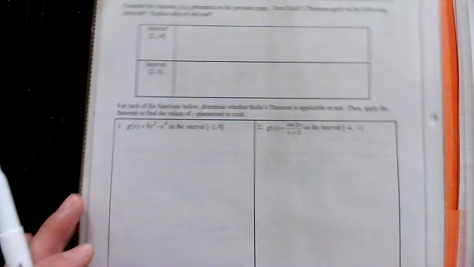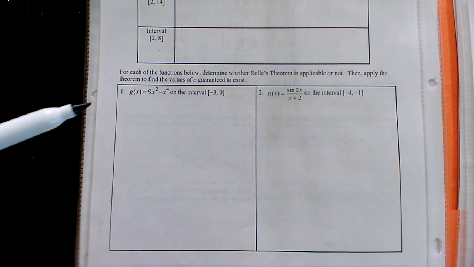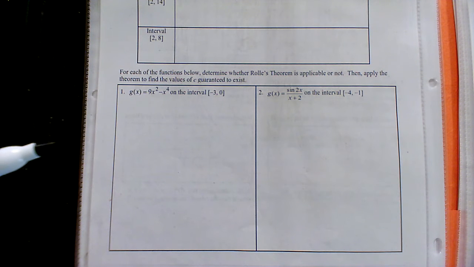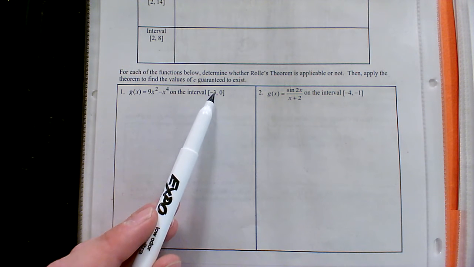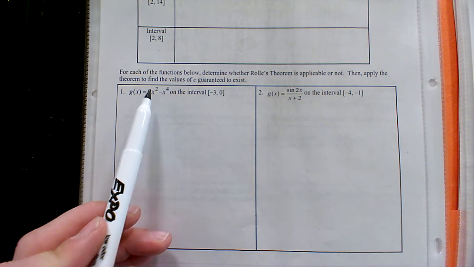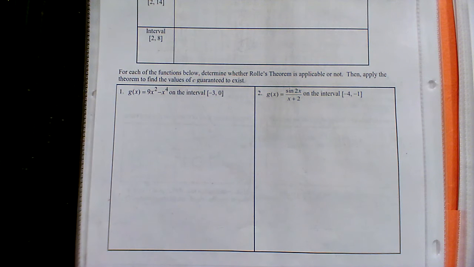So let's go down to number 1. For each of the functions below, determine whether Rolle's theorem is applicable or not. Then apply the theorem to find the values of c guaranteed to exist. So the first one, g of x equals 9x squared minus x to the fourth on the interval from -3 to 0. Specifically, we want to think about this interval. Since it's a polynomial, is it continuous from -3 to 0?